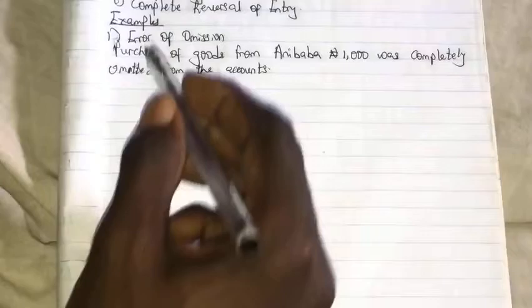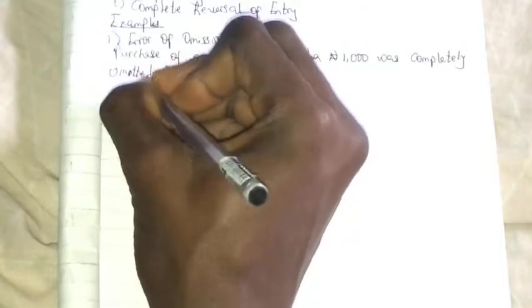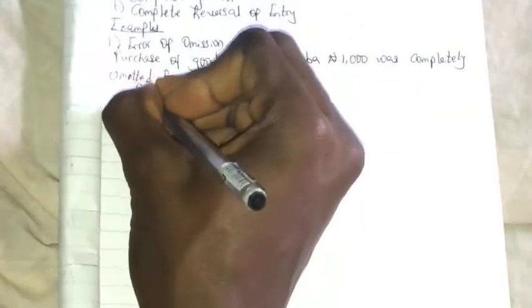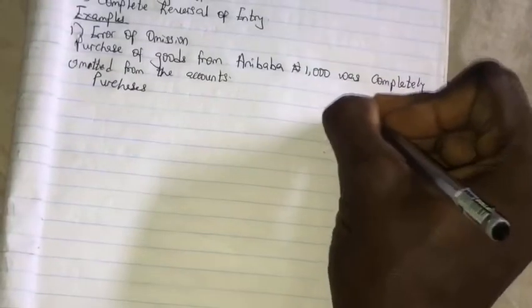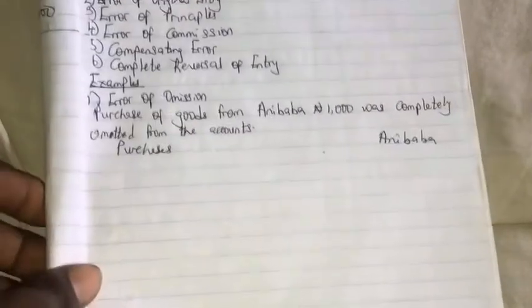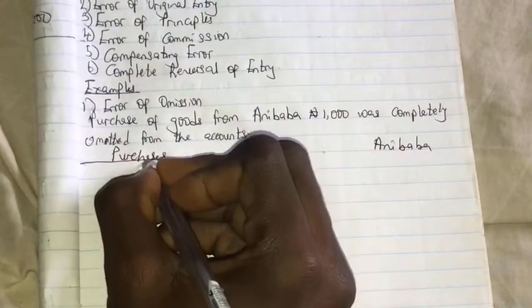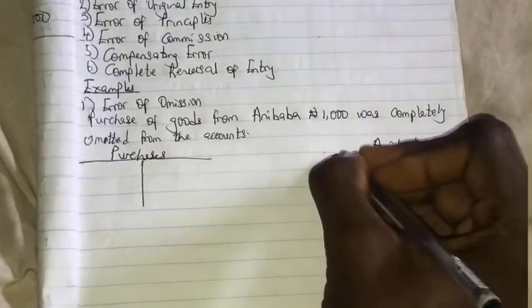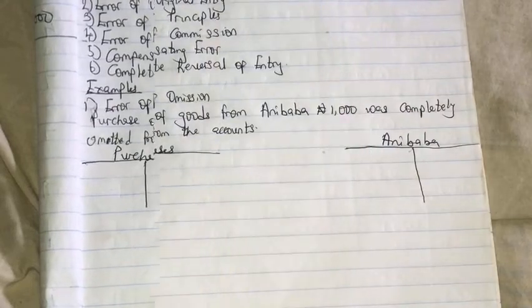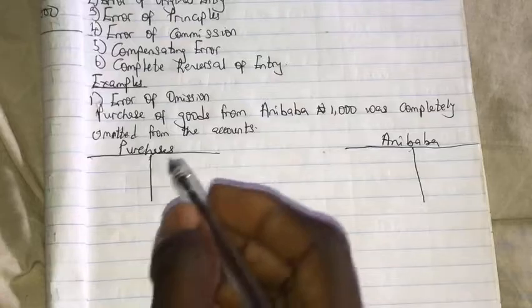But first, we have to identify the accounts that are involved. Purchase of goods, that's the purchases account, and the Alibaba account. Those are the two accounts involved. Then who is receiving and who is giving? To make this easier, I would have written it straight just like that, but I want you to see how you correct it, the practical aspect.